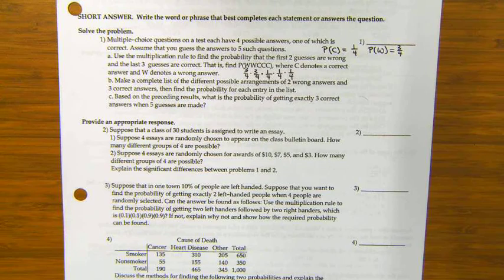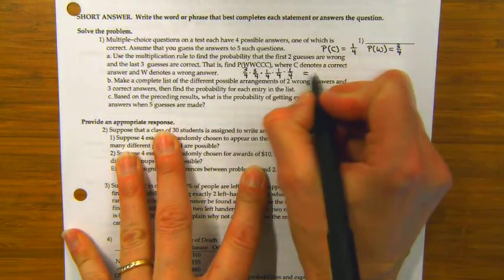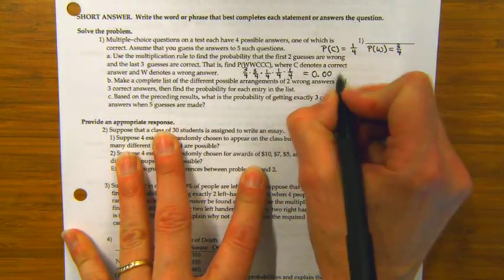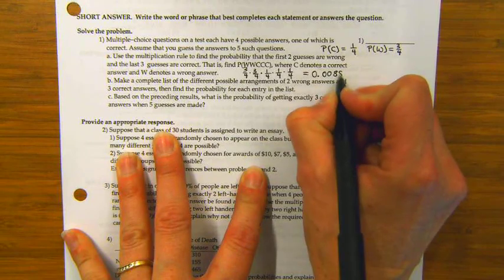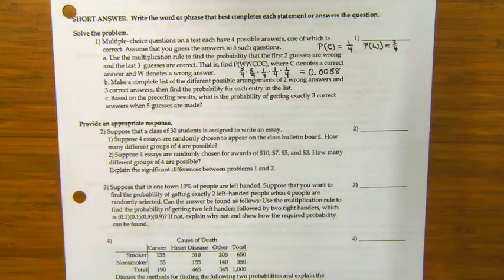All right, you guys calculate the answer there. All right, 0.00, and I think rounded to 4 decimals, I think it's 0.0088. Is that right?